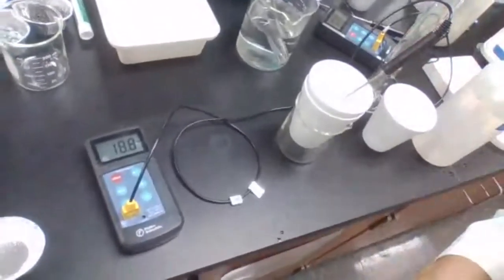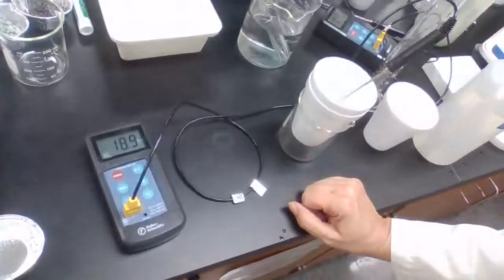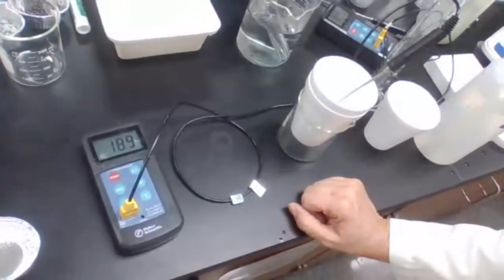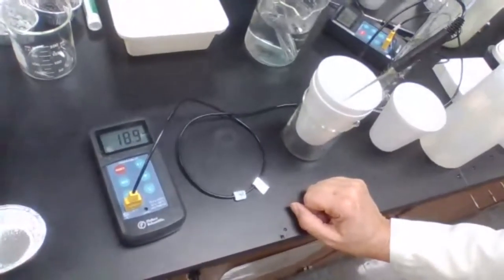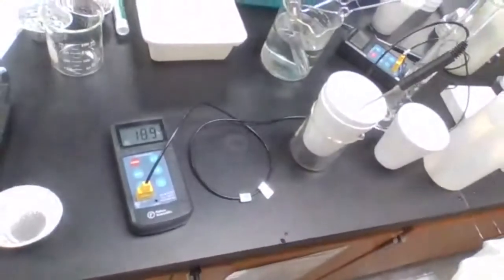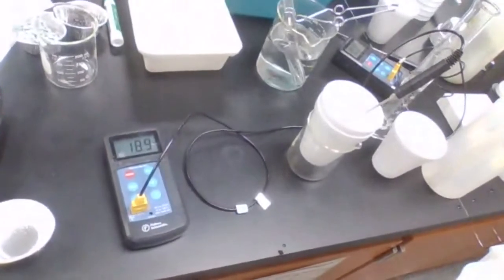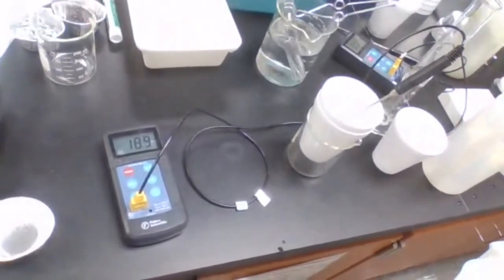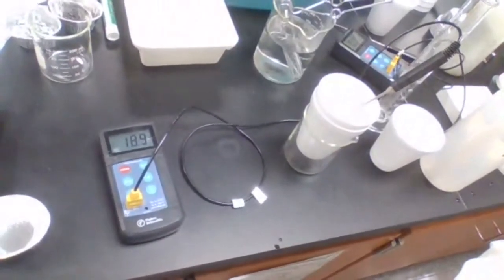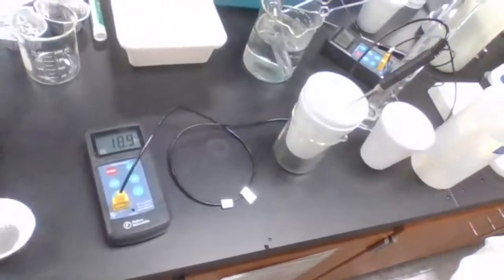Okay. At this point, whatever temperature is stable, we can record it. 18.9. You can take a screenshot or you can record. If you already have a couple of screenshots, you can record this. 18.9. So we start with 24.5 and we went down to 18.9.